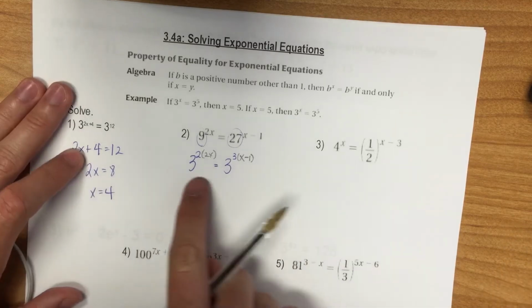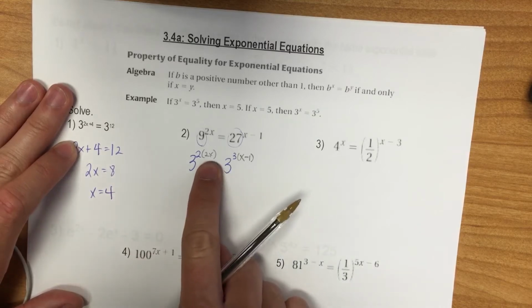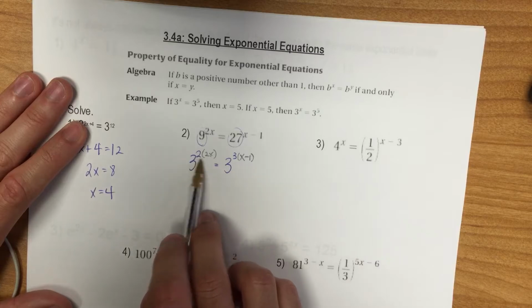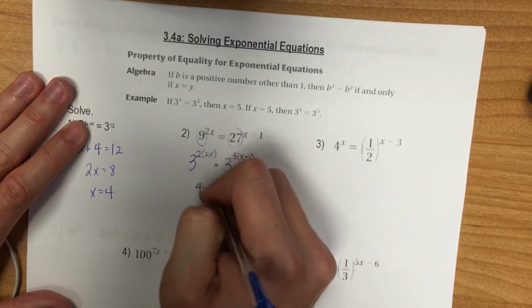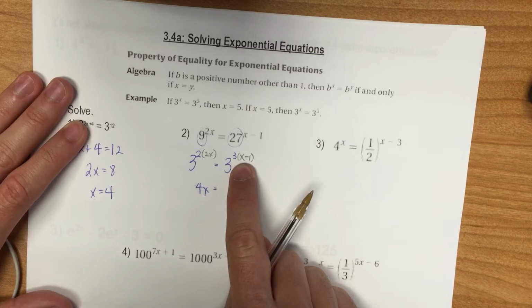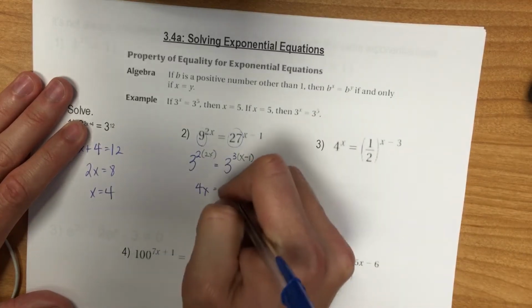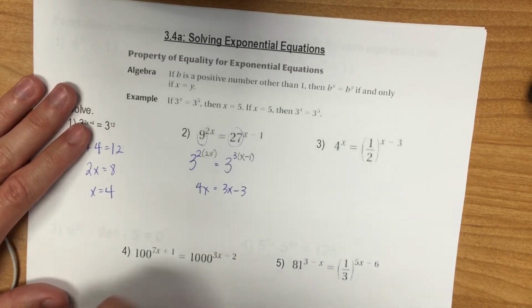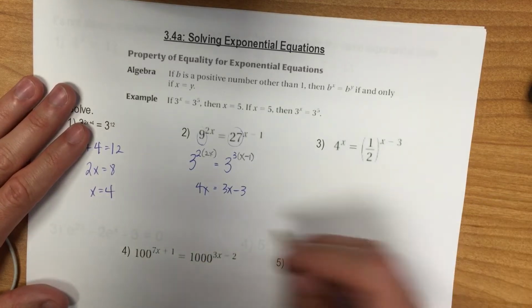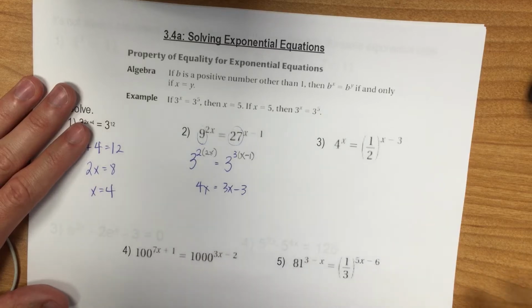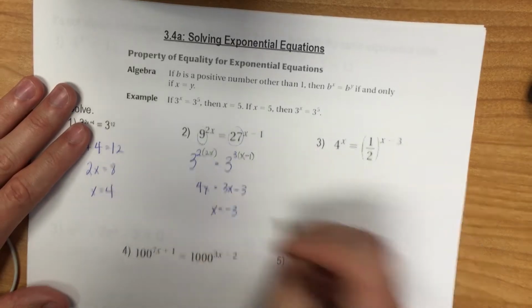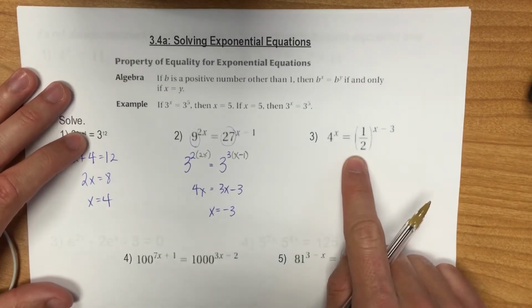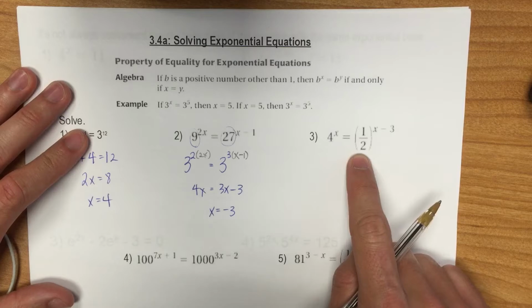Now, why do we do that? Because just like the last problem, I can take the two powers and I can just set them equal to each other. So on the left side, 2 and 2x give you 4x. And on the right side, distributed, 3 times x minus 1 gives you 3x minus 3. So the equation now is just a simple linear equation to solve. All I'm going to do is subtract 3x from both sides, and you get x equals negative 3. The problem is done.